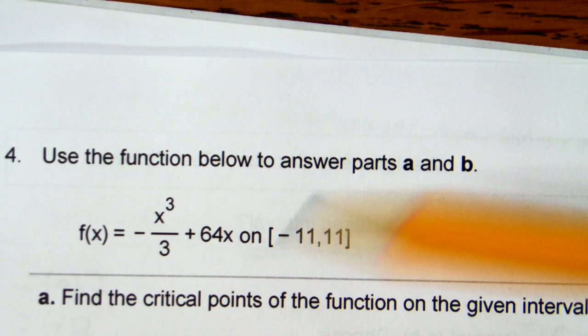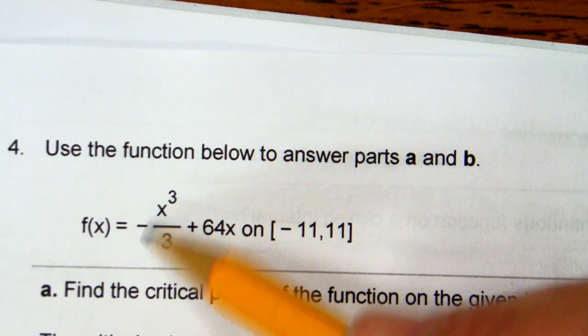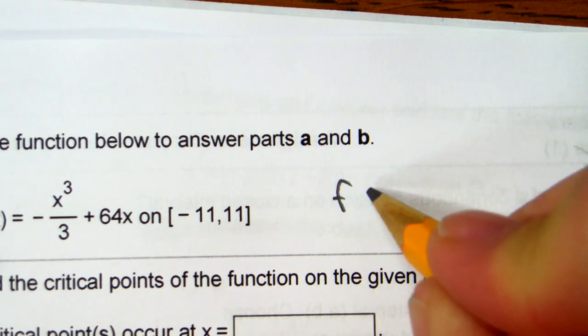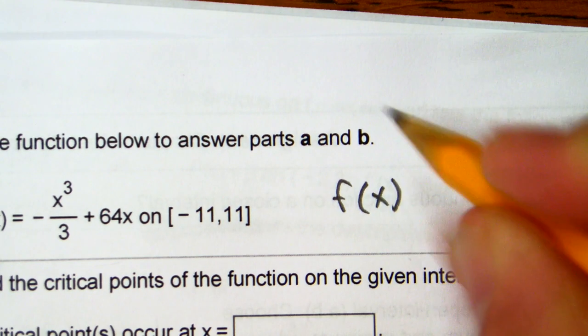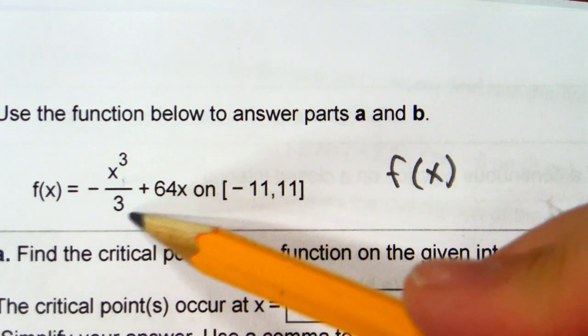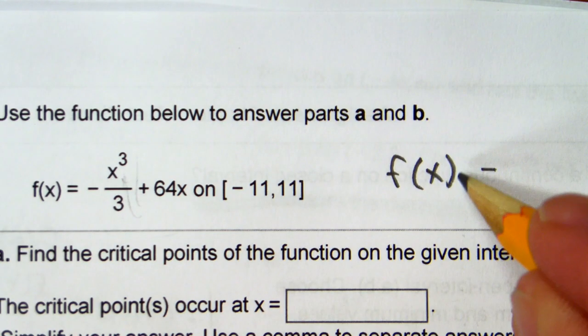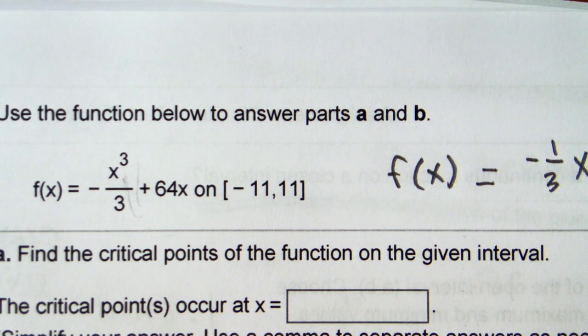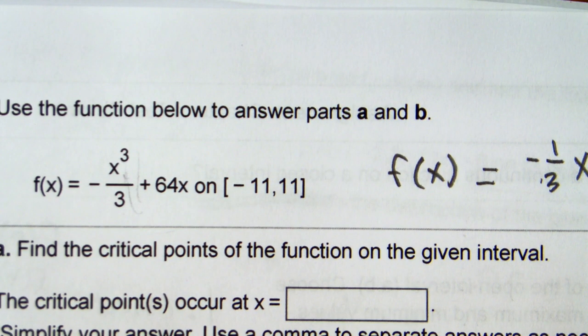What I'm going to do is find the first derivative of this function. Sometimes you don't have to use the quotient rule, but I think people see this 3 down here and think they have to. Remember, this is just negative 1/3 x cubed plus 64x. So when you do the derivative, which is going to help us find critical points, you multiply the 3 down, so you get negative x squared plus 64.